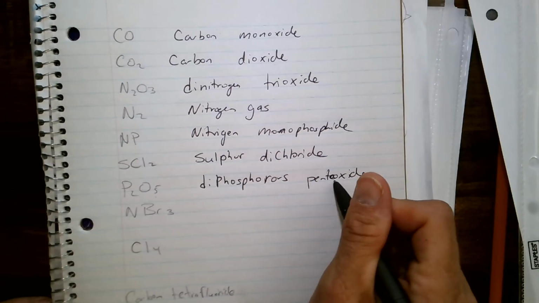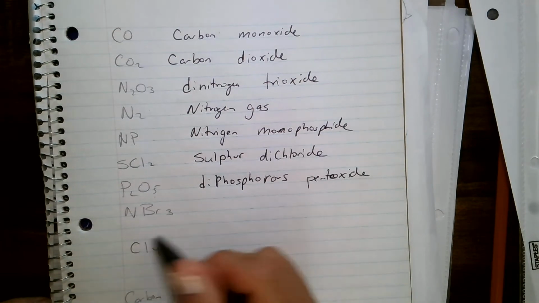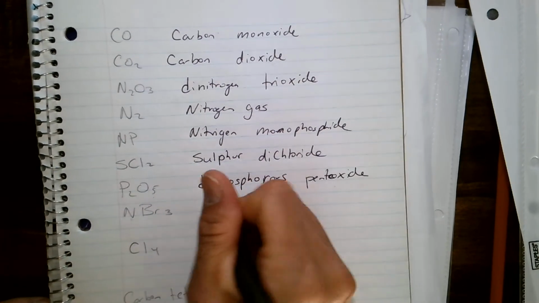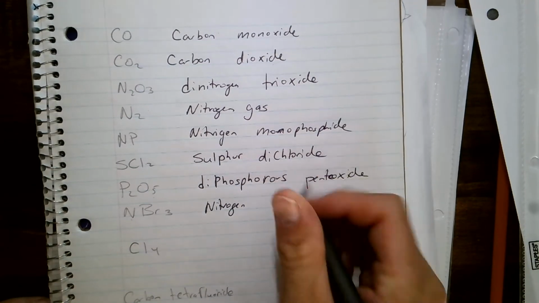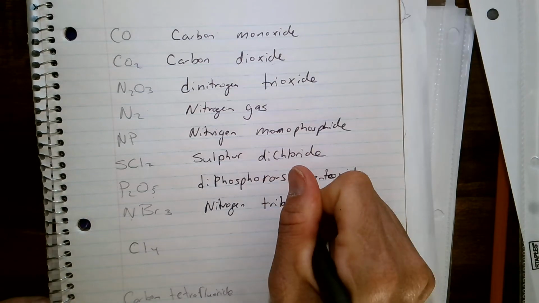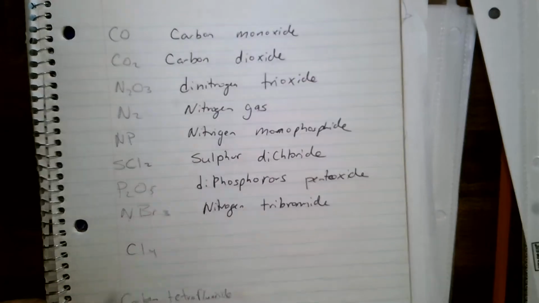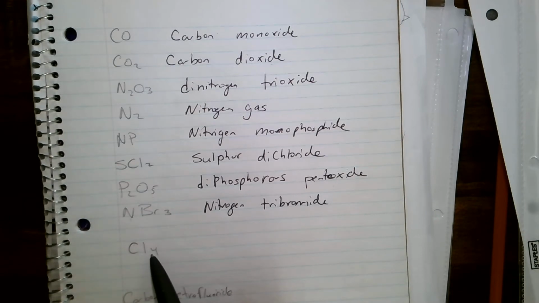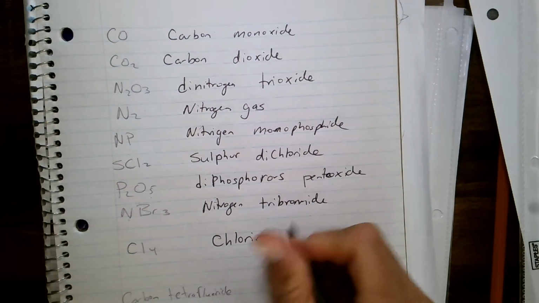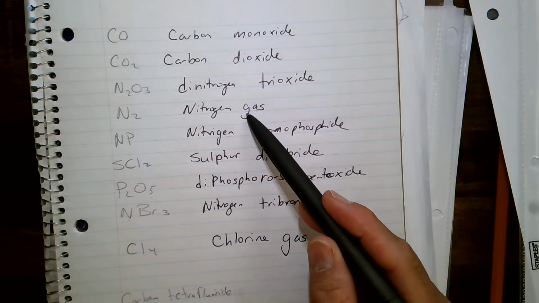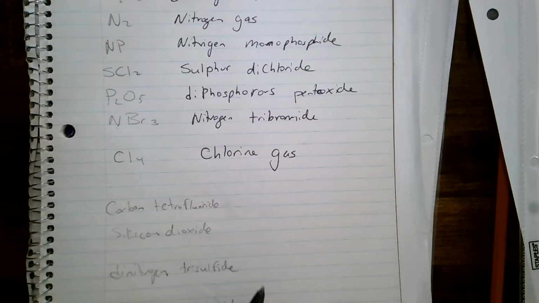But if you did put the A, I'd also give you the mark, okay? For this one, we have 1 nitrogen, so we're just going to go nitrogen, because we don't put the mono for the first one, and then it's going to be bromide. And then the last one again, even though it's 4 and it's not a 2 there, it is still the chlorine gas, okay? Because it's still just chlorine. It's just a chlorine molecule. So you'd still put just chlorine, but make sure you put chlorine gas, just like we did with your nitrogen gas. Include the gas there. Don't just put chlorine, okay?